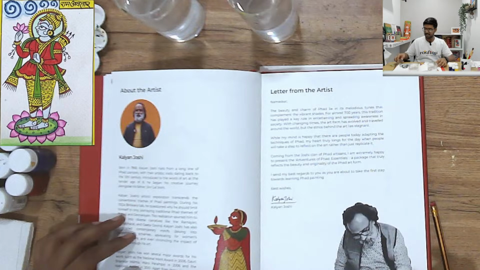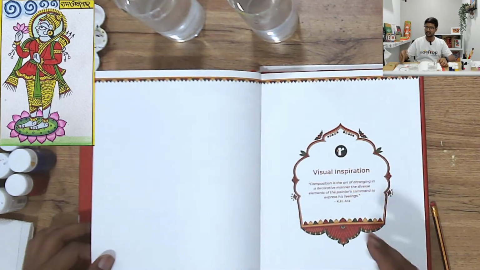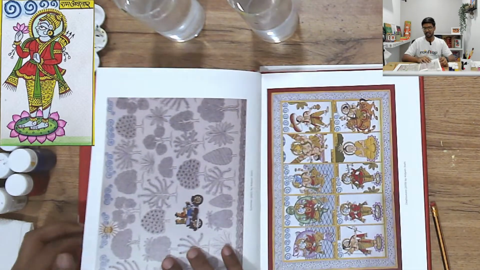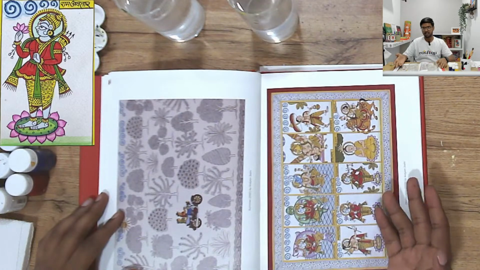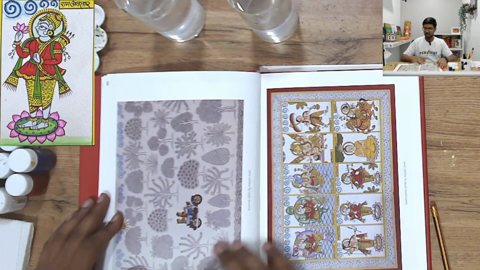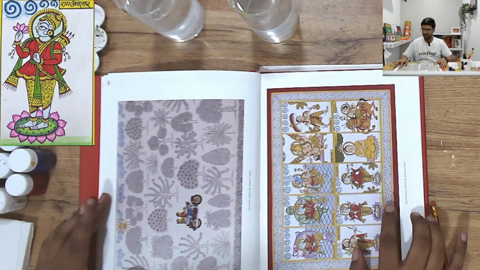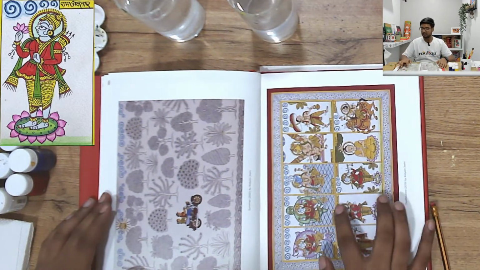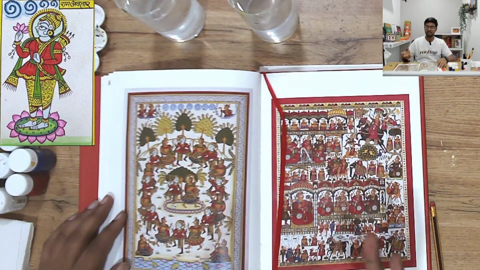This is the artist Kalyan Joshi. This book is about the Phad style and his paintings. These are some visual inspirations of the Phad style. In this book we'll be mostly focusing on painting the Ram avatar, or the rendition of Lord Rama.